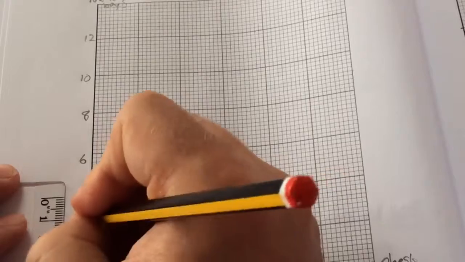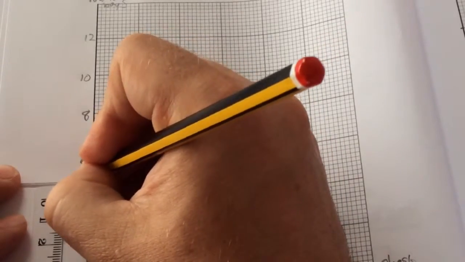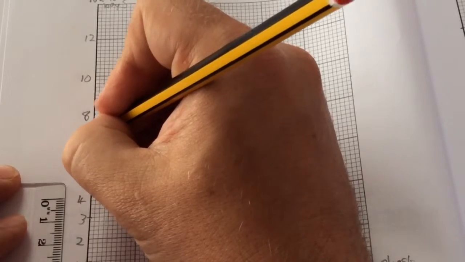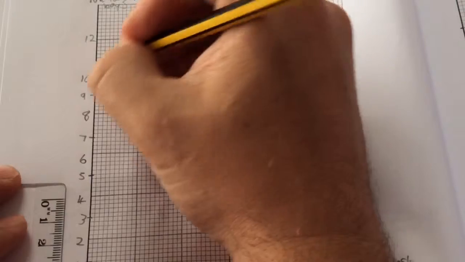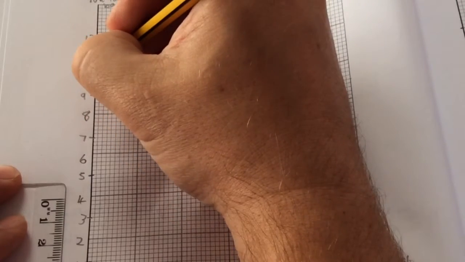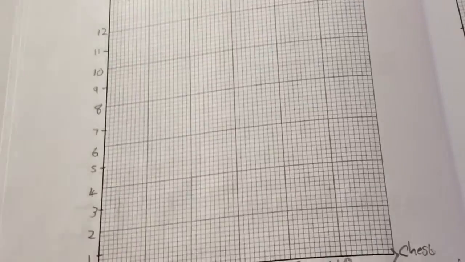So I can see where 1 is, 3 is, 5, 7, 9. Right, so let's have a little look at this one now then.